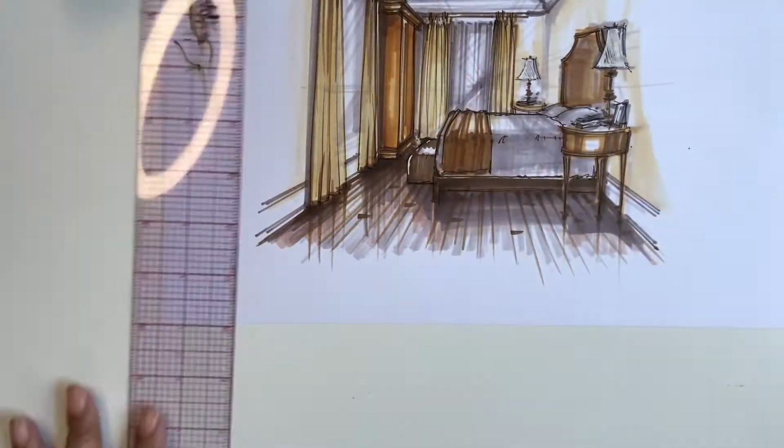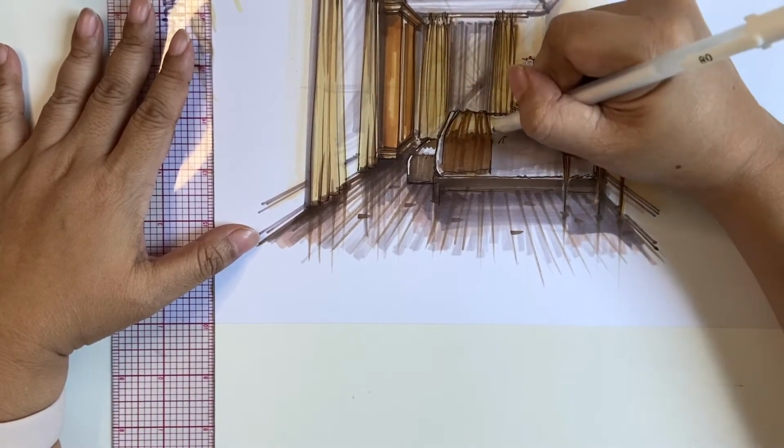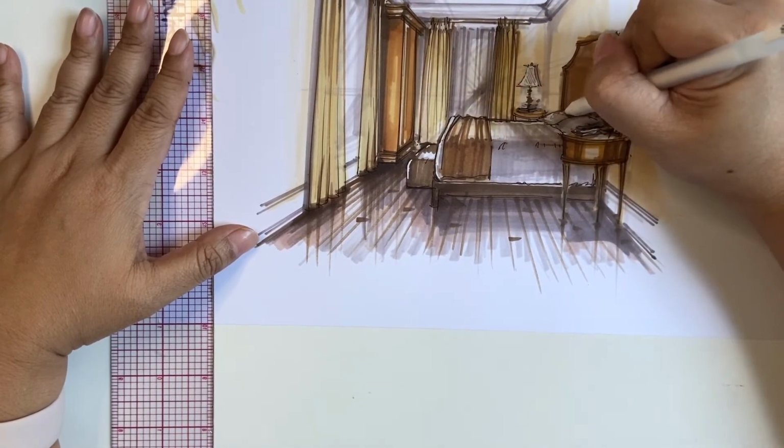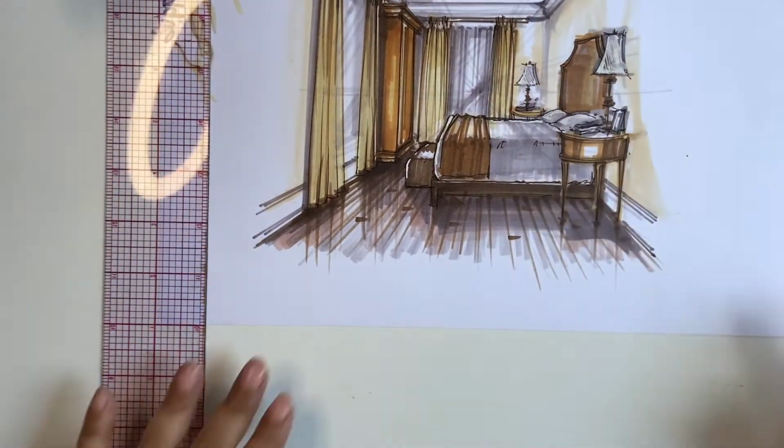So that's it. This is how I do a quick sketch based off a furniture plan. One point perspective, so it's something that you can do quickly for your presentations. Hope that helps you.